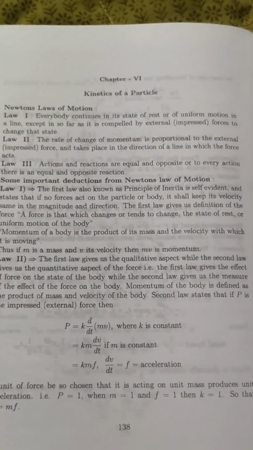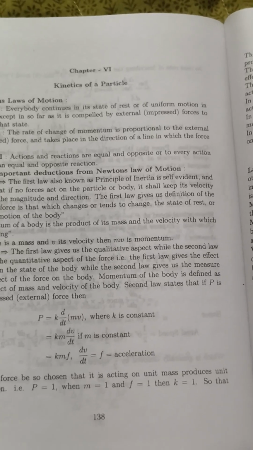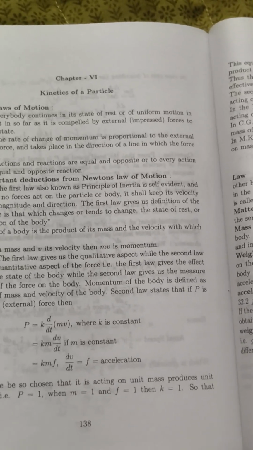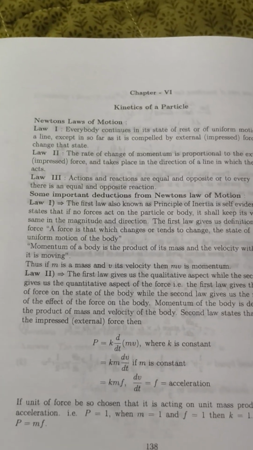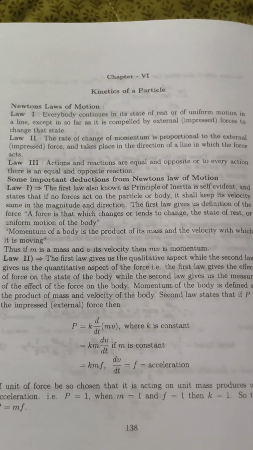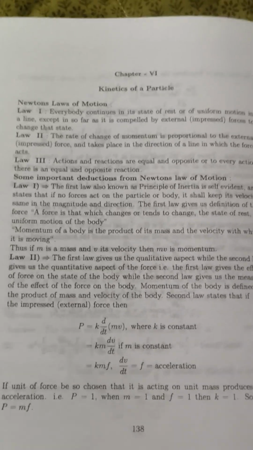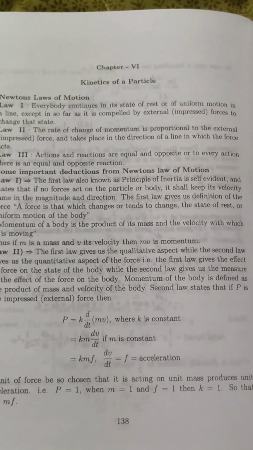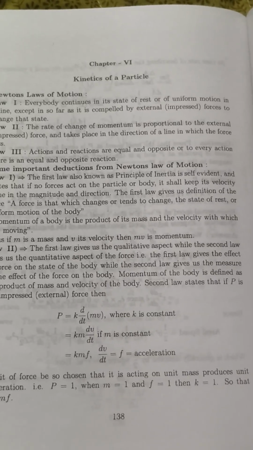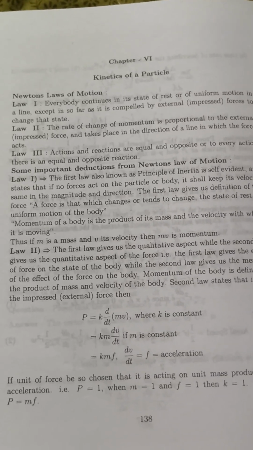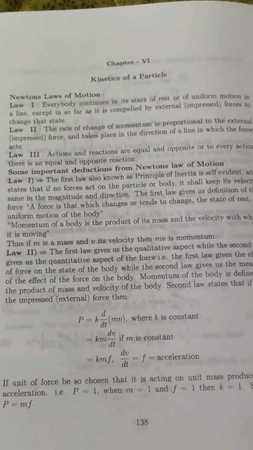Newton's first law. Now the Newton's second law: the rate of change of momentum is proportional to the external force and takes place in the direction of the line in which the force acts. Also the third law: action and reaction are equal and opposite, or to every action there is an equal and opposite reaction.